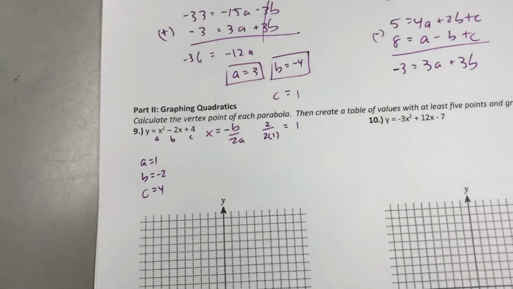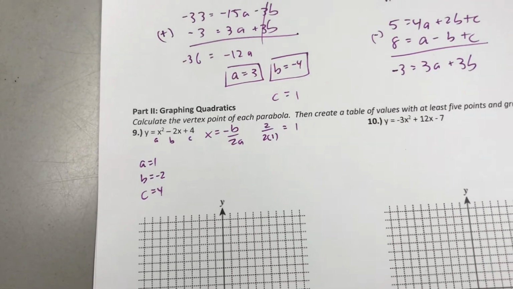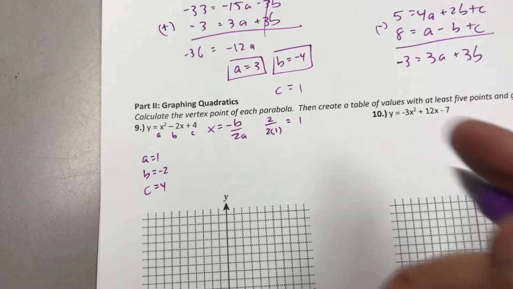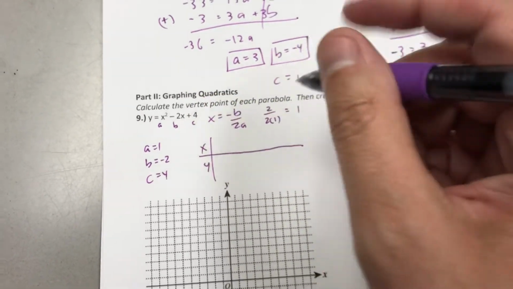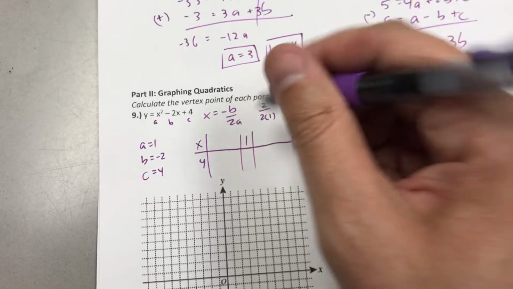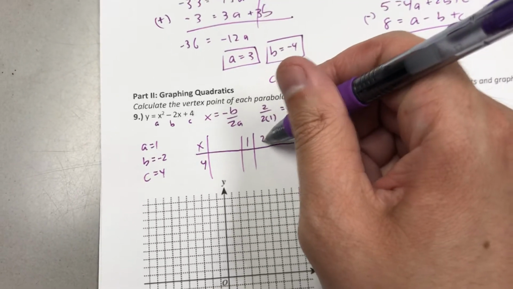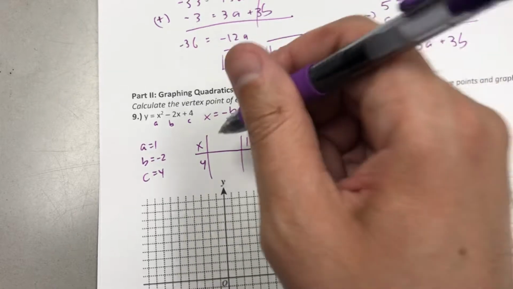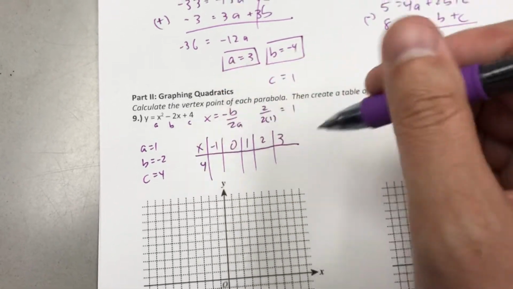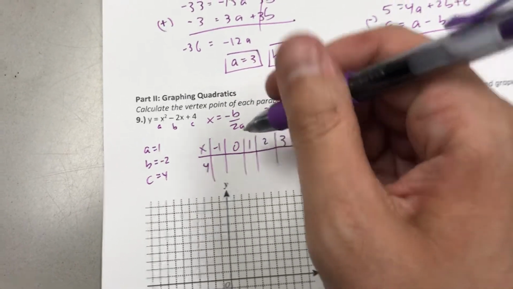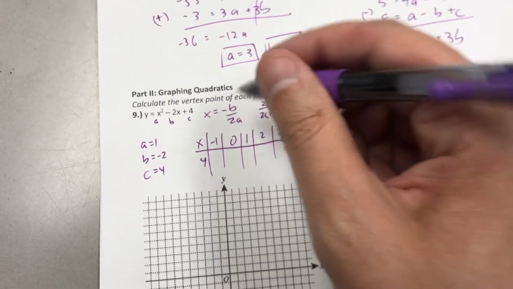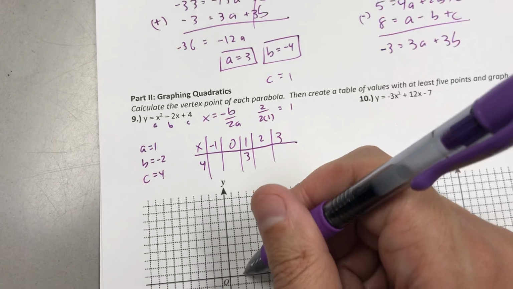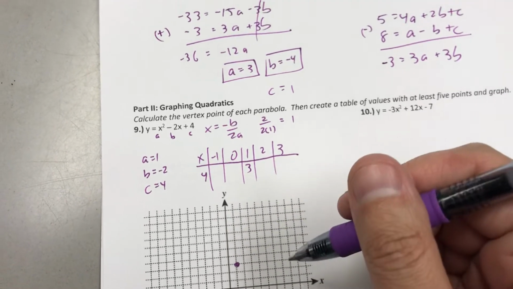So now be careful. Vertex is a point. So you have an x-coordinate of 1. You really need to put it back in to find the y, but I'm going to do that when I make a table. So I'm going to make my vertex point the center of my table. So 1, 2, 3. I'll do a couple of values above 1 and a couple of values below 1. If I put 1 in my function, 1 squared is 1, minus 2 times 1 is -1, plus 4 is 3. So the vertex is at the point (1, 3).